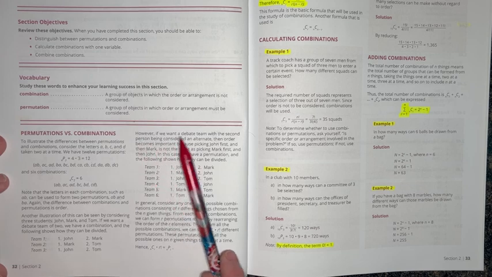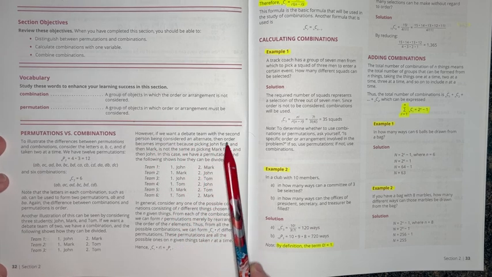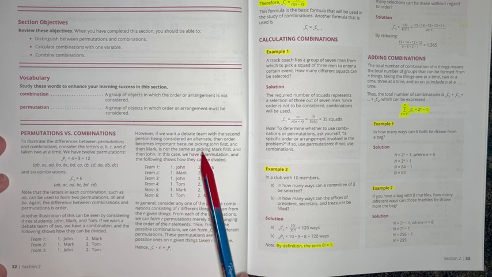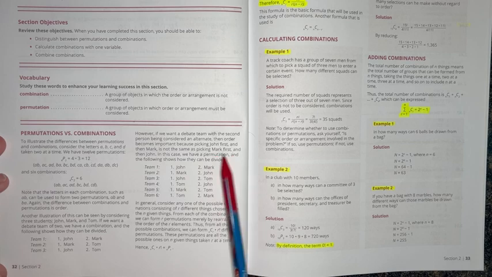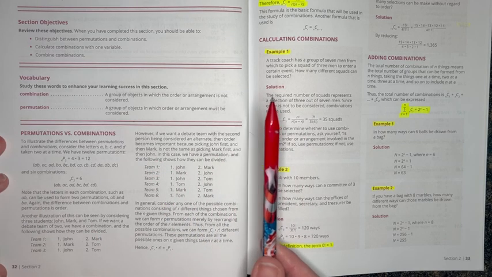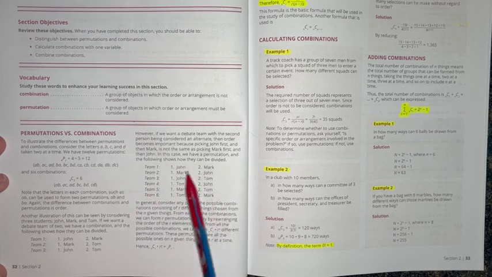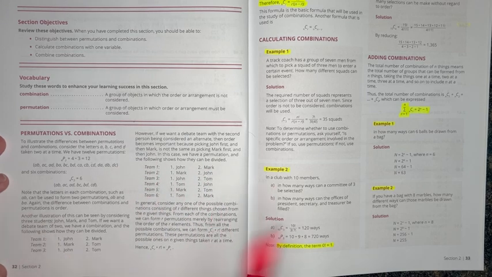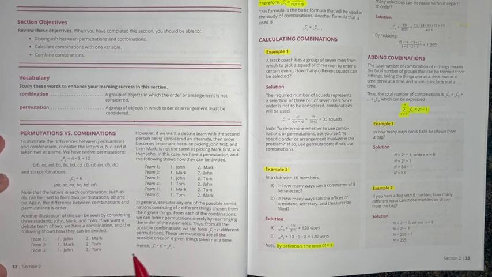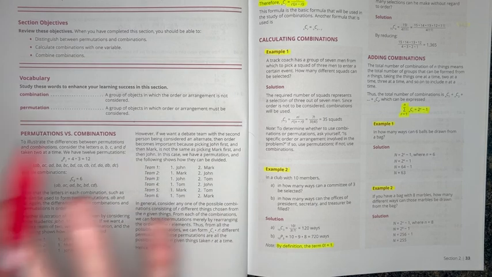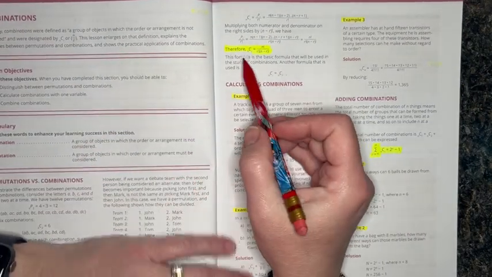However, this is a combination, right? Order didn't matter. However, if we want a debate team with the second person being considered an alternate, then order becomes important because picking John first and then Mark is not the same as picking Mark and then John, right? Because Mark would be the head person and John would be the alternate. So we have 6 combinations there, or 6 permutations technically. So then they go into how the combination formula is derived. We're not going to bite into that apple. Let's just take a look at the formula.